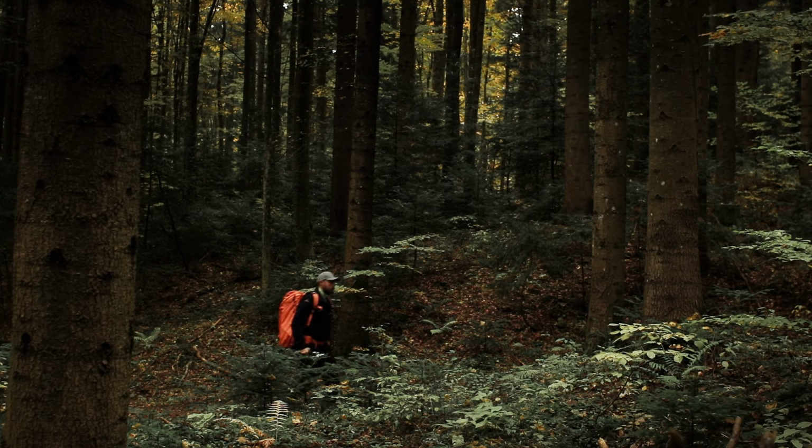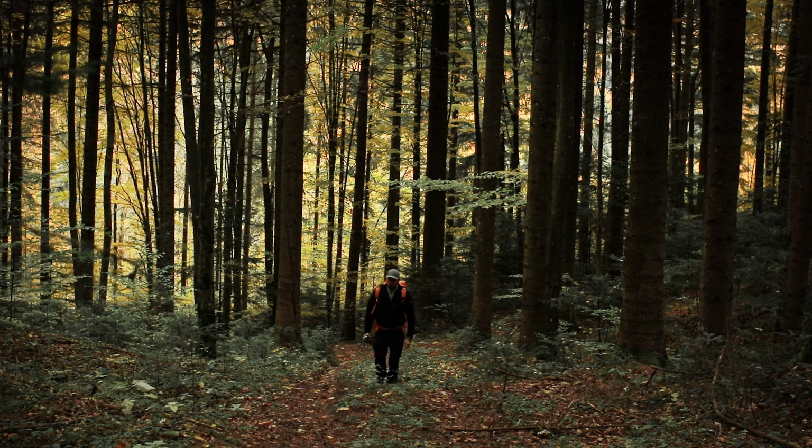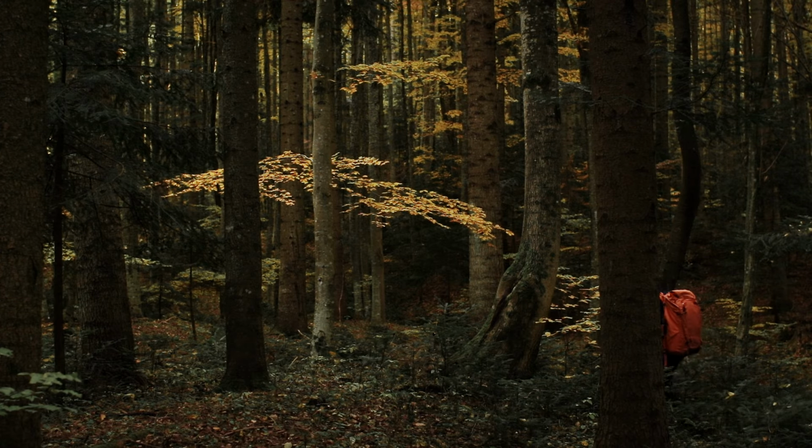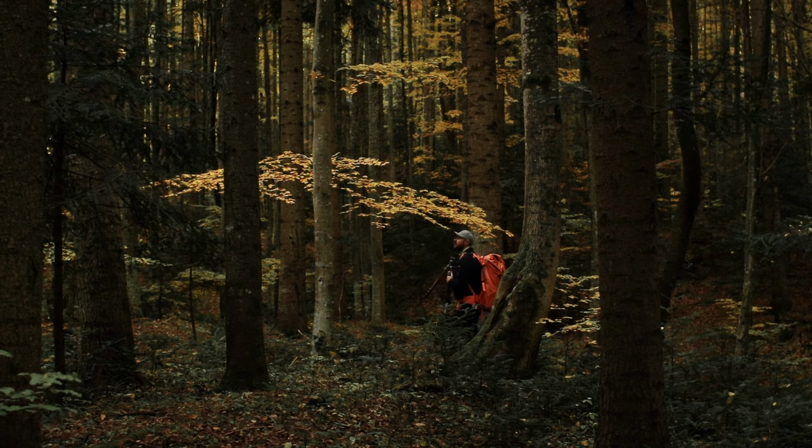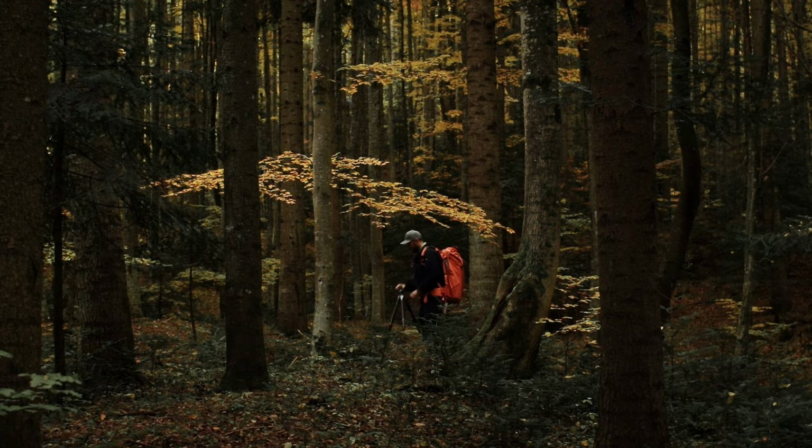I'm in the forest right now and I'm going to concentrate only on details today. There's a special technique that you can use to make details of the forest look interesting, and I'm going to share with you some tips. I'm going to show the final product at the end of this video.